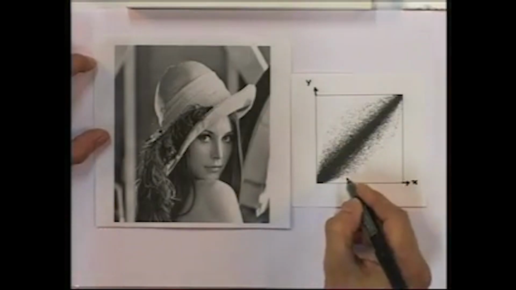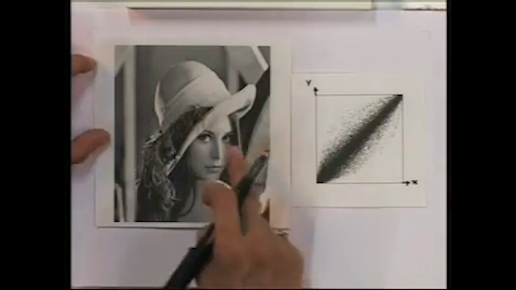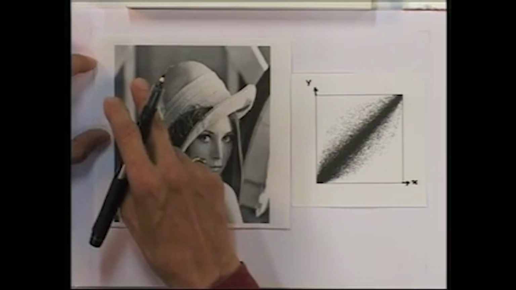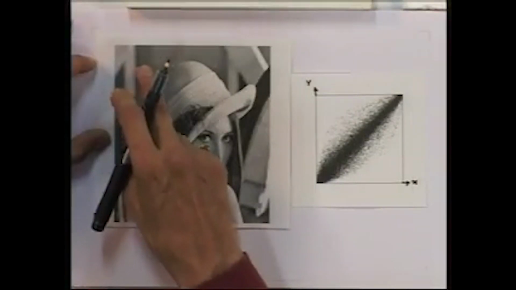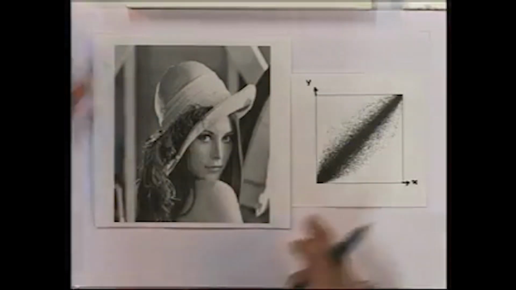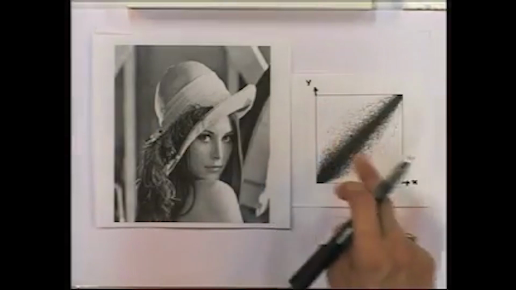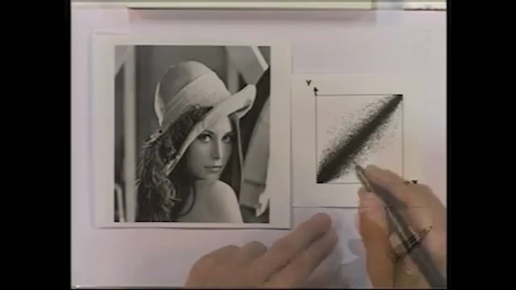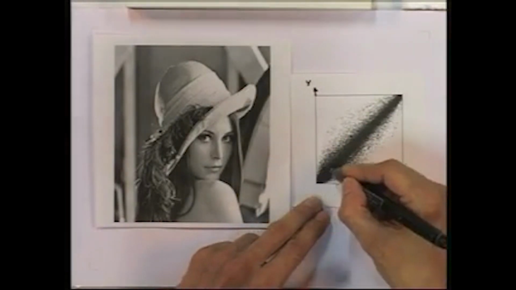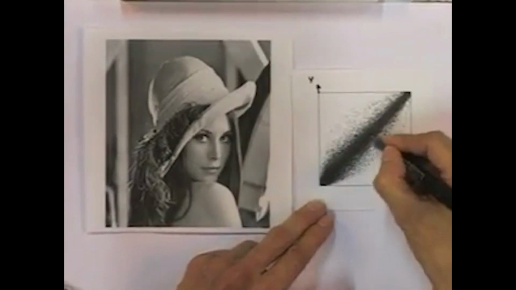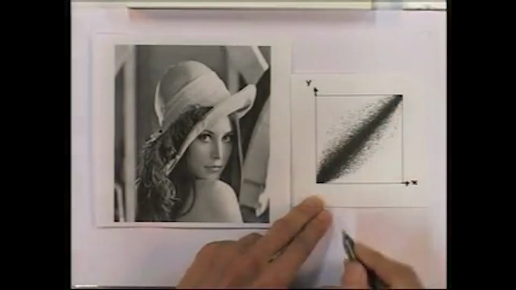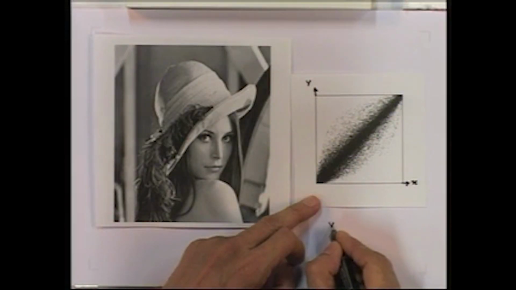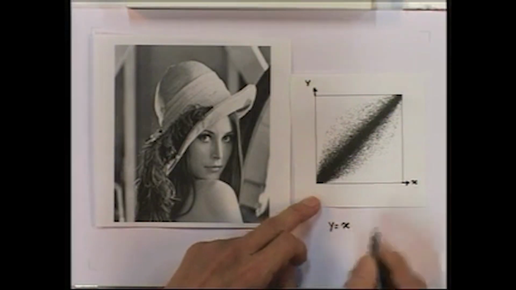So, if we consider this image and form vectors by taking in pairs the values of the adjacent pixels, then this is the plot which we will get. The diagonal line along which the density of the input vector is concentrated is the y equal to x line.